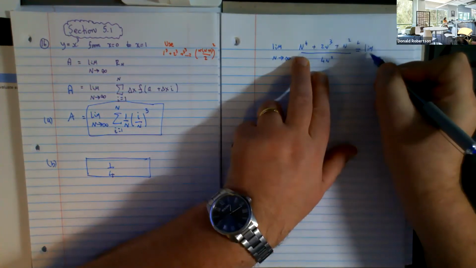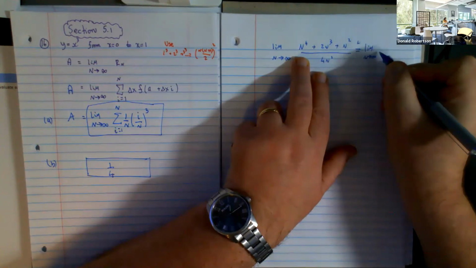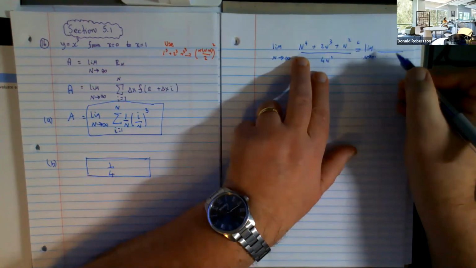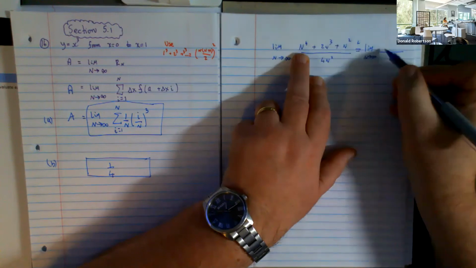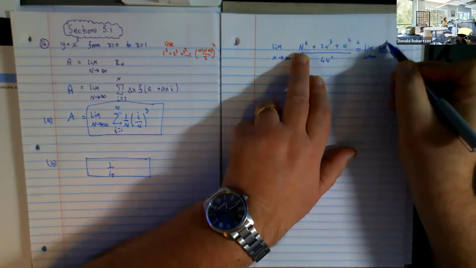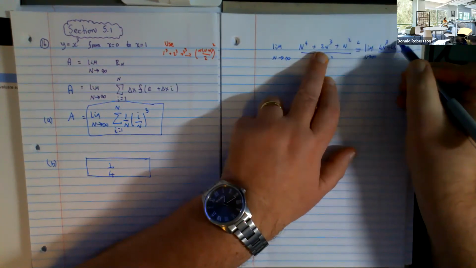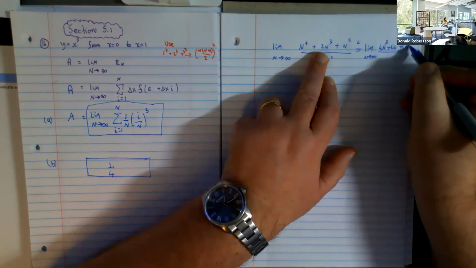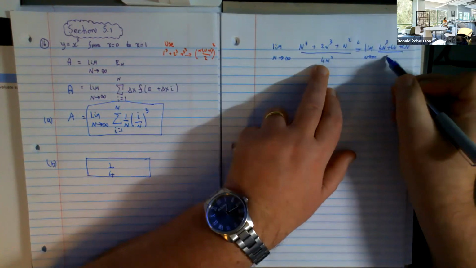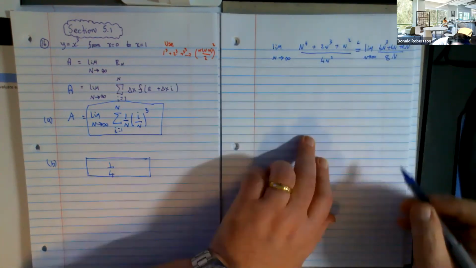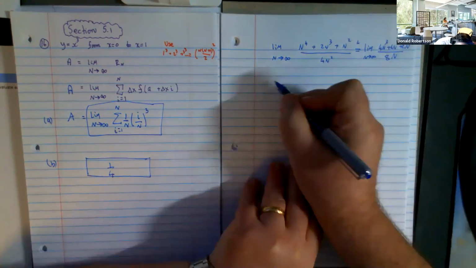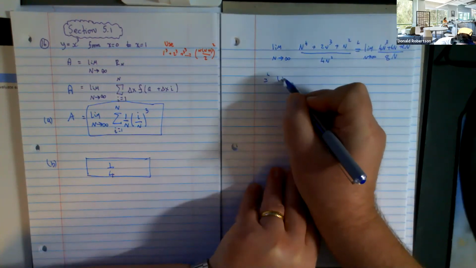And according to the theory, you differentiate the top and the bottom separately. So this guy gets you 4n cubed, this guy gets you 6n squared, this guy gets you 2n, and this guy in the bottom gets you 8n. And if it doesn't work, then you just do Le Hopital again until it does work.